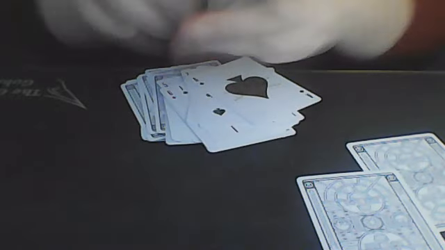So they would mix these up, and face down. Just like this. So now I say, okay, I'm going to take the deck and I'm just going to look through it here.